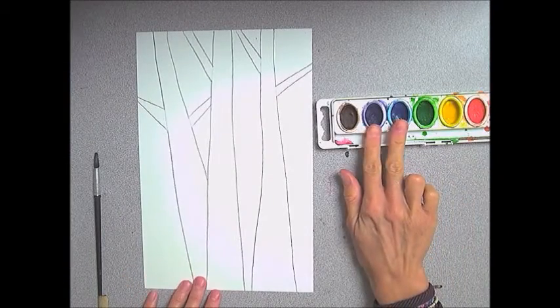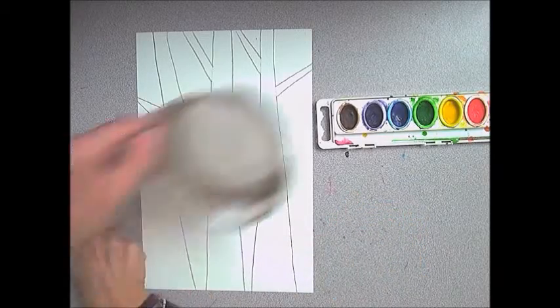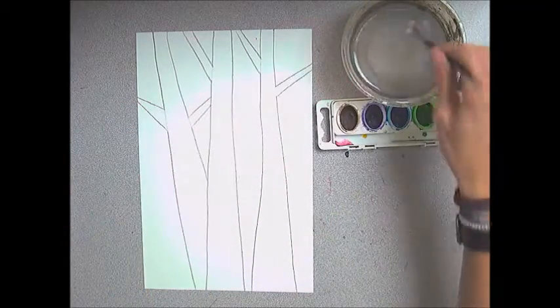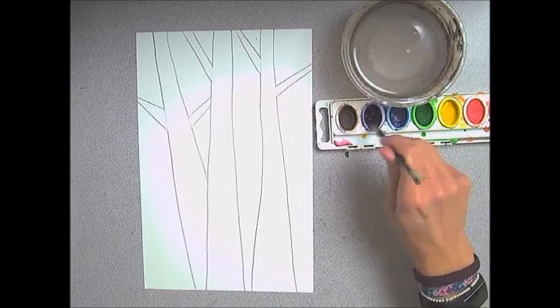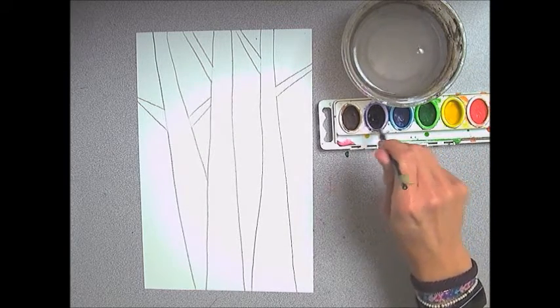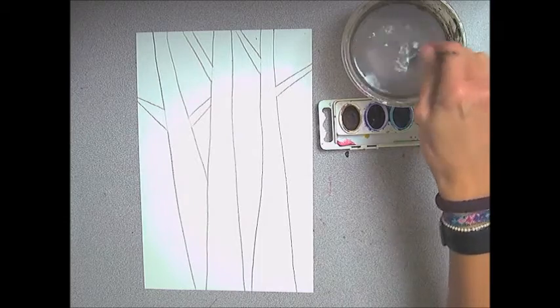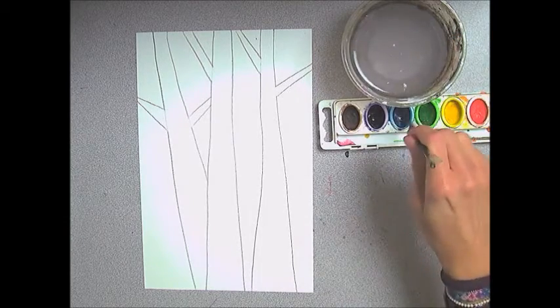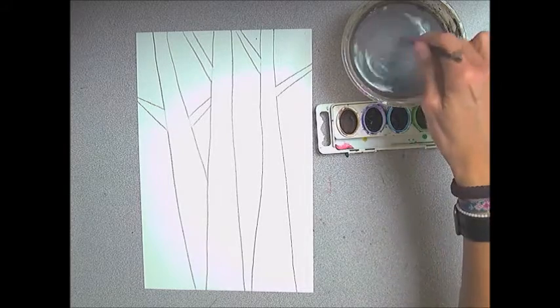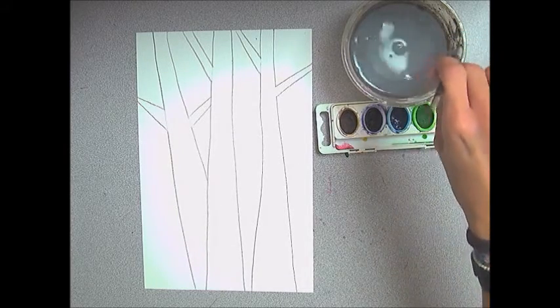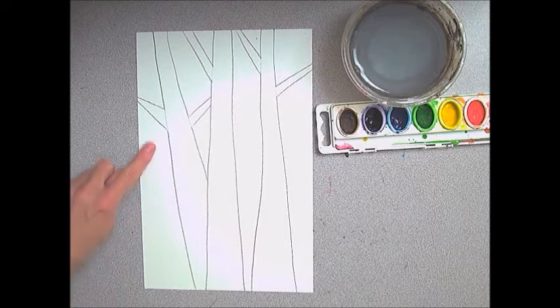Now with blue and violet only, you're going to create some contrast here. You're going to get your paintbrush wet and wake up the violet, then clean off your brush and wake up the blue. We're only painting these cool colors in the negative spaces.